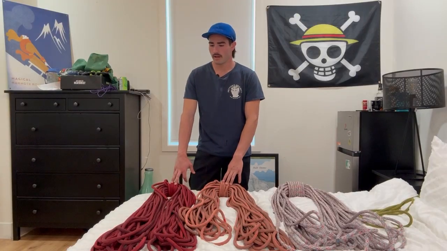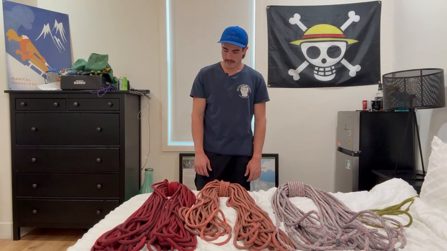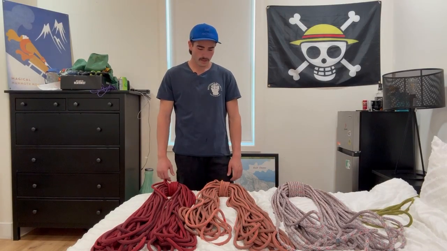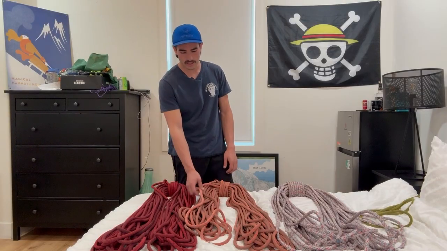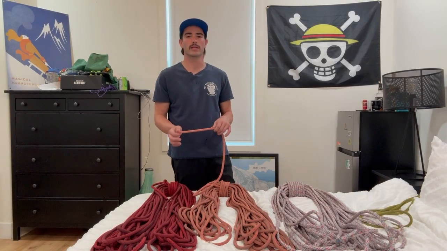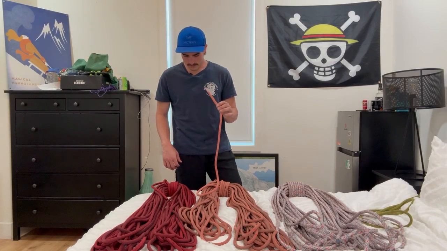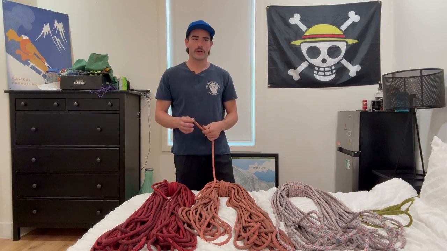When you're buying a climbing rope, you're going to be hit with a couple things. That's going to be rope length and rope size or diameter. They come in 60 meters, 70 meters, and 80 meters, which are generally the most commercially available. And for size, they're going to come in 8.9 to 10 millimeters as a general range.